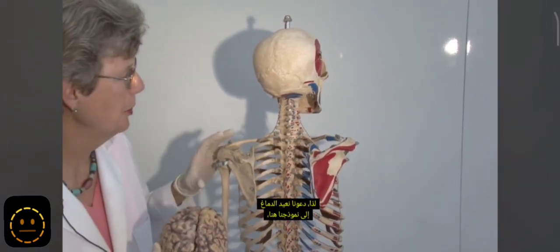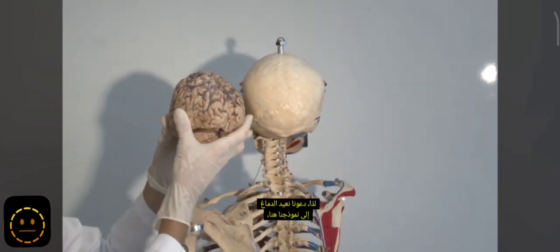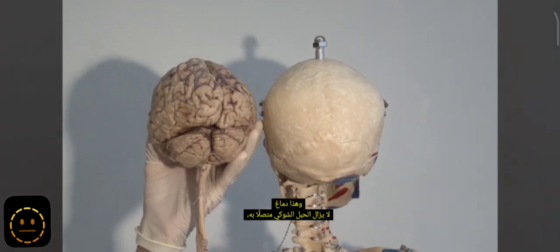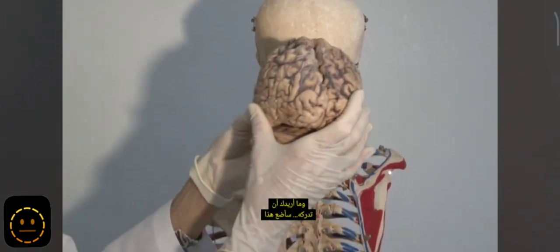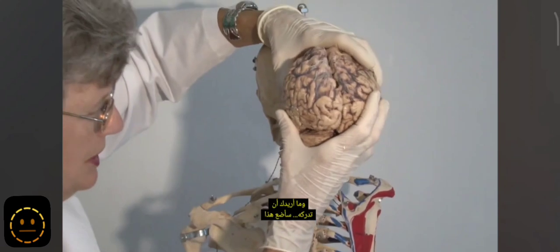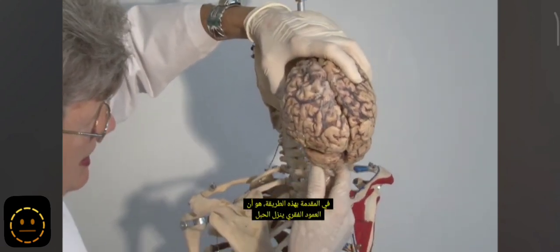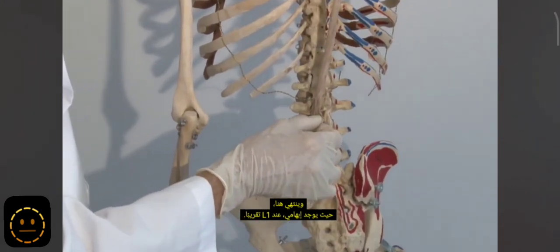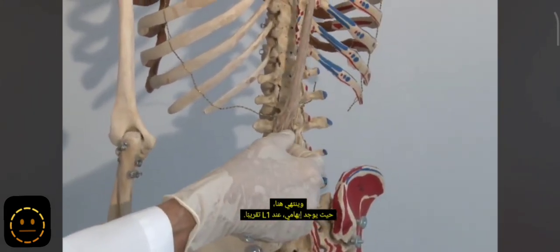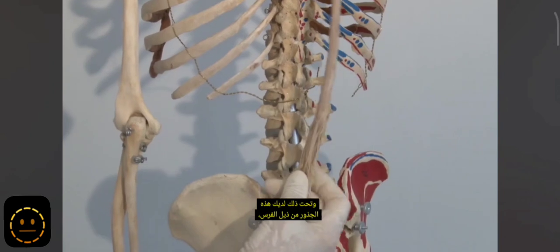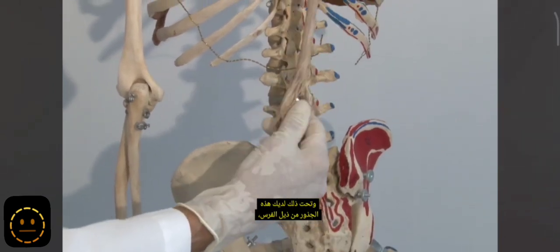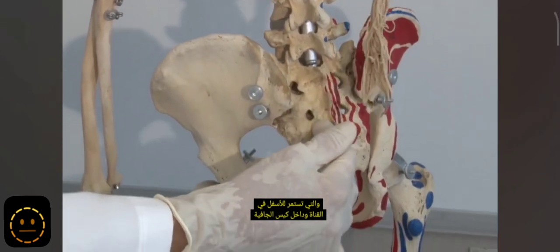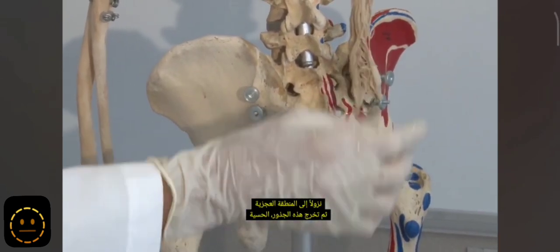So let's put the brain back in our model here. And this is a brain with the spinal cord still attached. And what I want you to realize, I'm going to put this in front like this, is that the spinal cord comes down and ends right about here, where my thumb is, at about L1. And below that, you have these rootlets of the cauda equina that continue on down through the canal and inside the dural sac down into the sacral region.